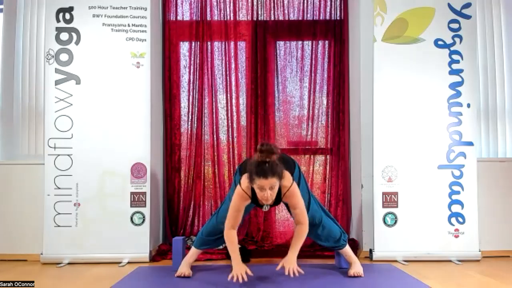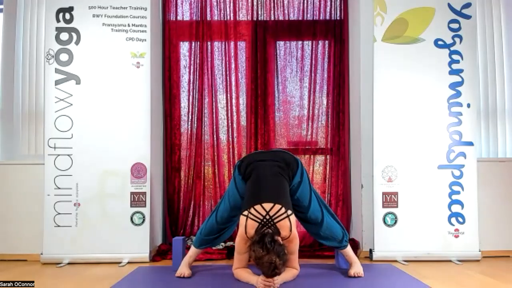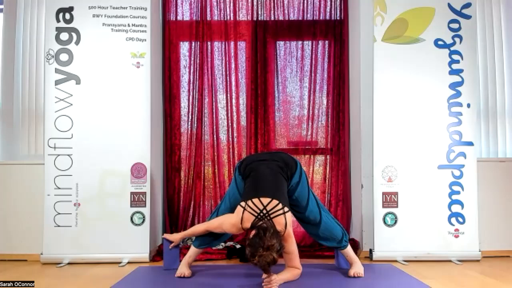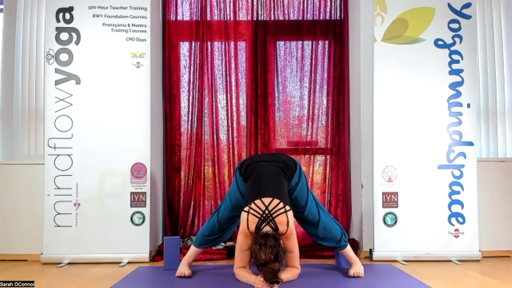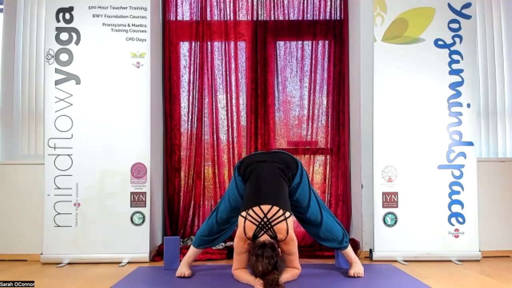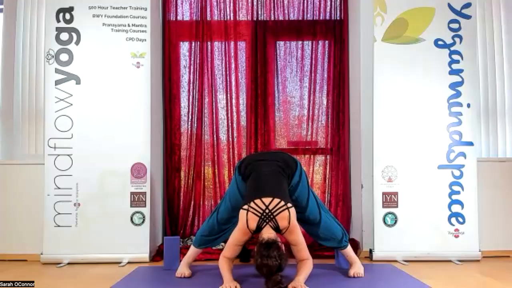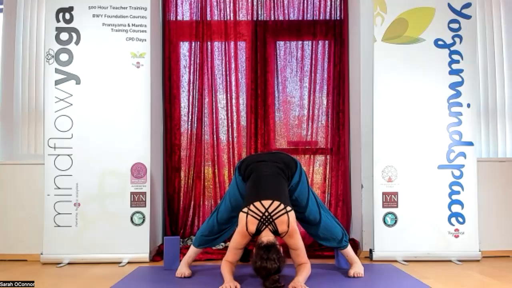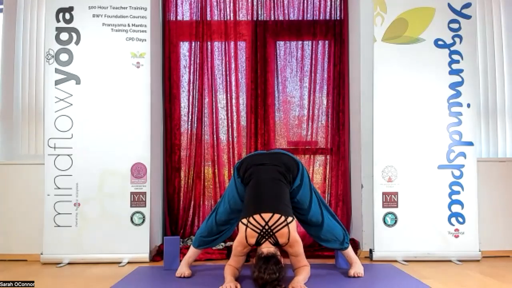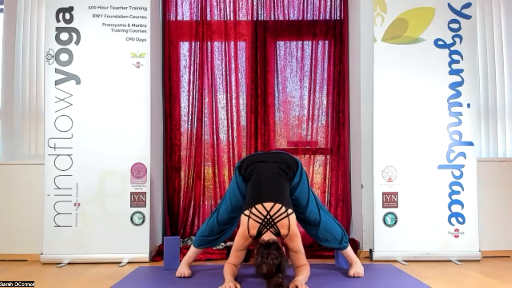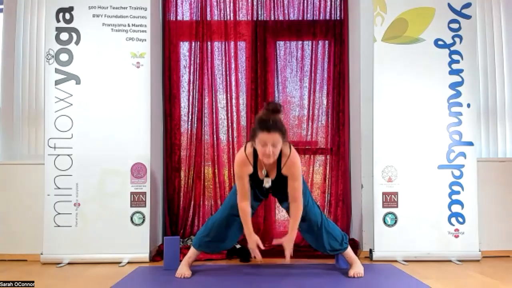Okay, now we're going to hold the forward fold. Keep the toes active, let the head relax. Use a brick if you need to support the forward fold. Notice what's happening in the neck. You can rotate the head slightly from side to side. Lovely. Inhale, come all the way back up.